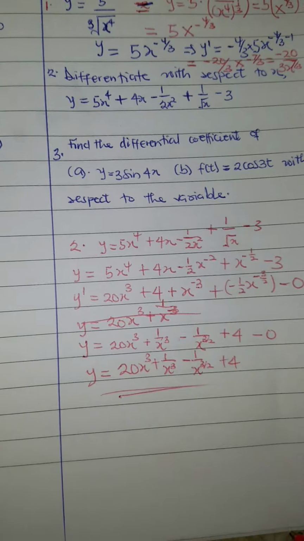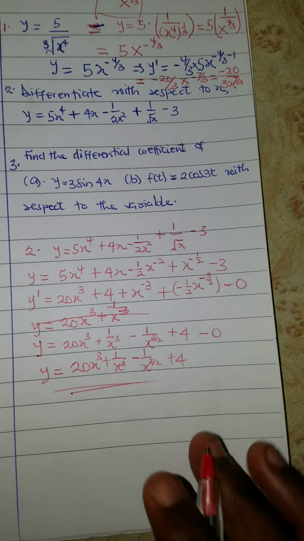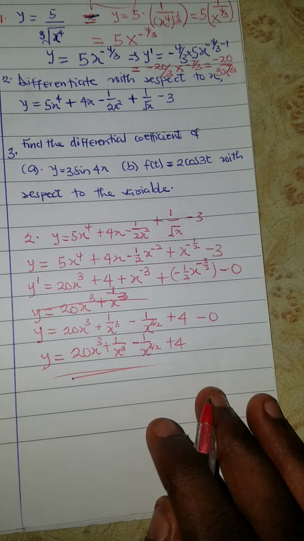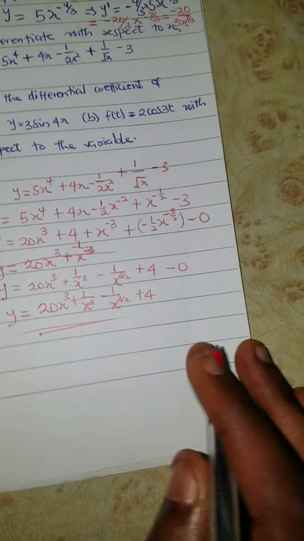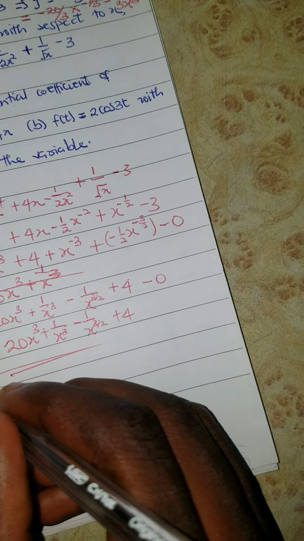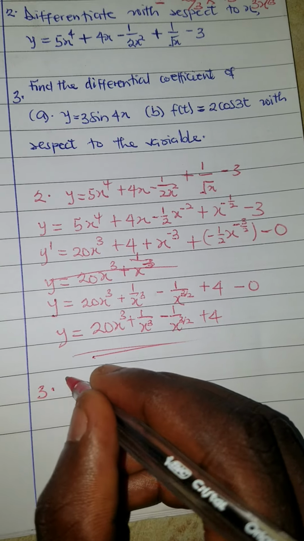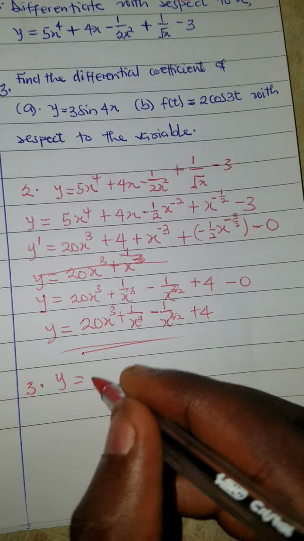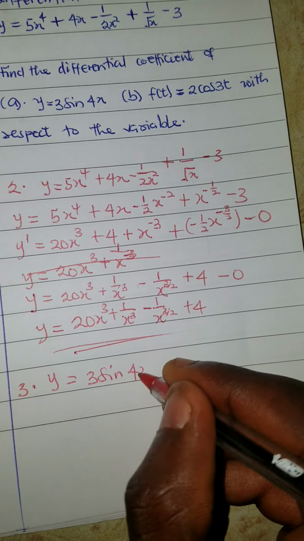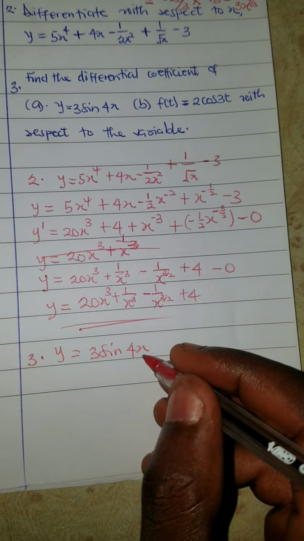Now our last question says that y is equal to this. Find the differential coefficient of y equal to 3 sine 4x.